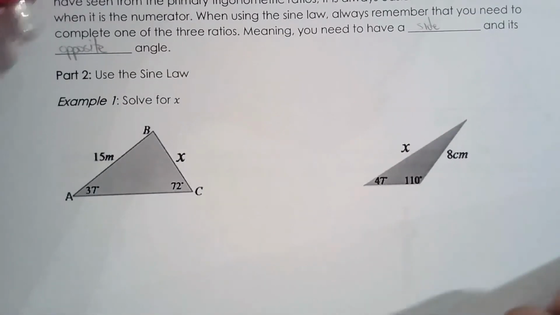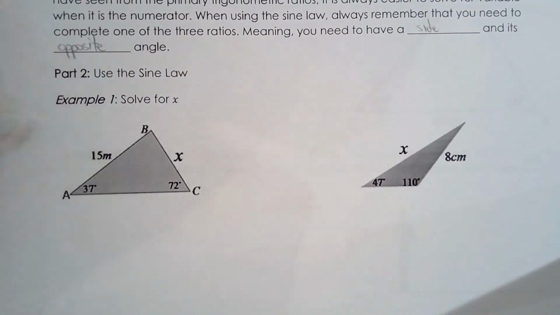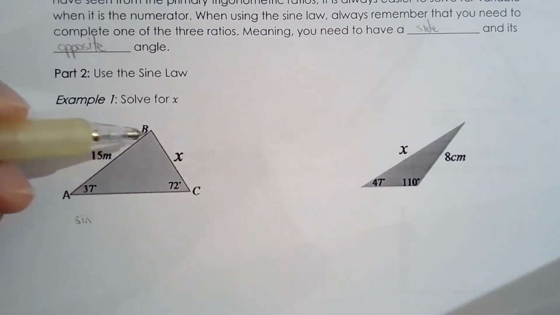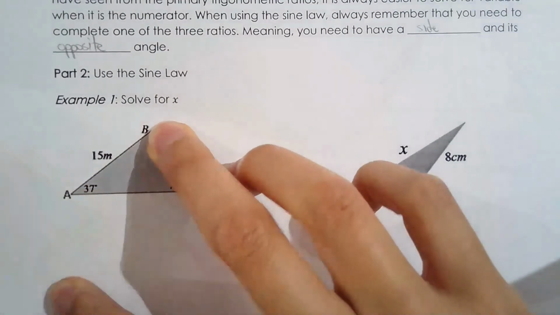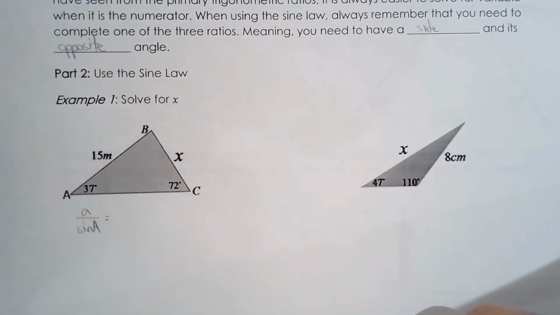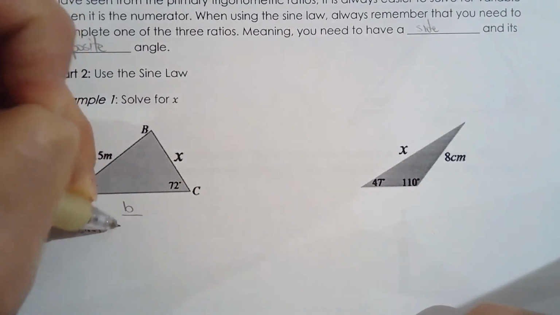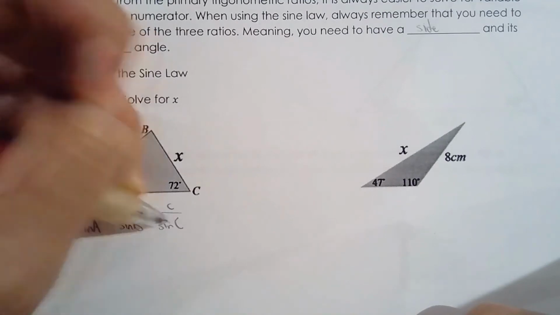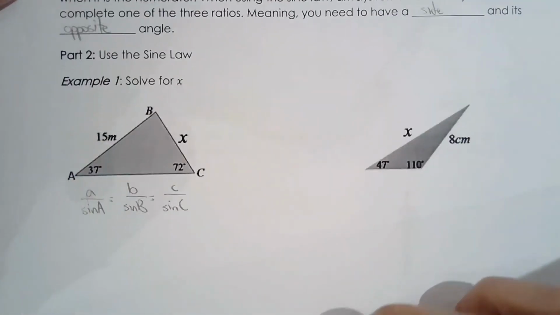Okay. So we'll start off by writing down the formula for this one. We're solving for a side length, so I'm actually going to use the a over sine A first: a over sine A, which is equal to b over sine B, which is equal to c over sine C. Okay.